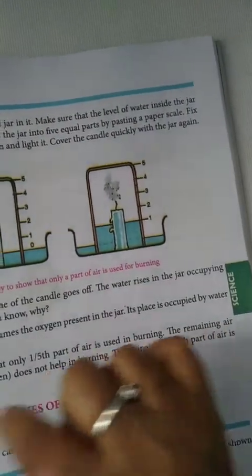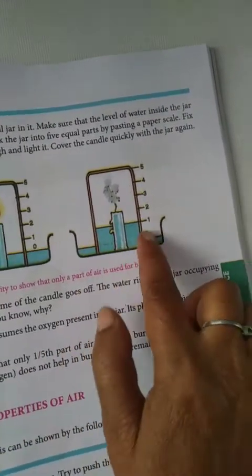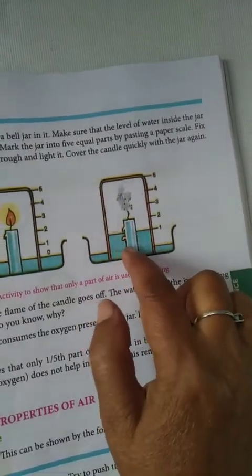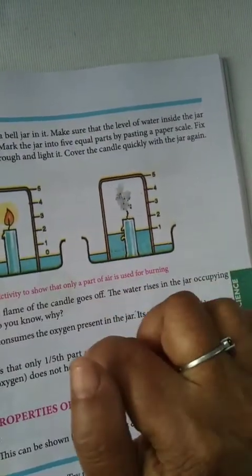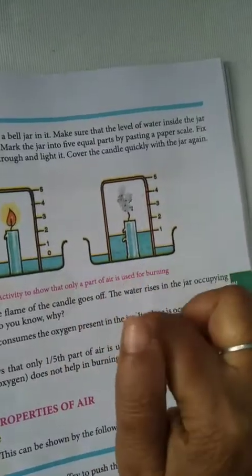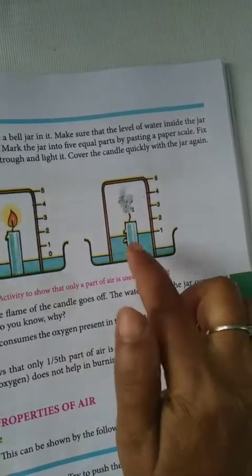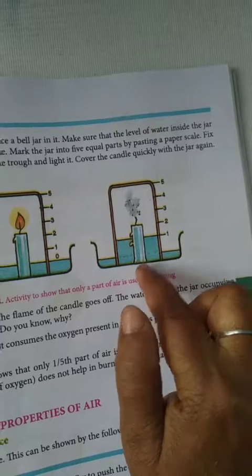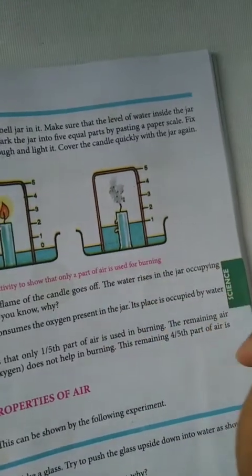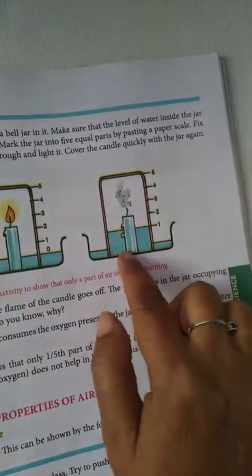The rest of the gas which is present does not help in burning, so the candle flame goes off. This remaining 4/5 of the air is mainly nitrogen.